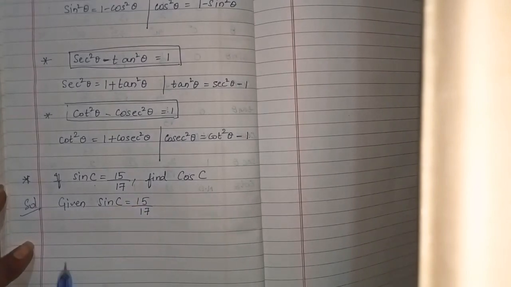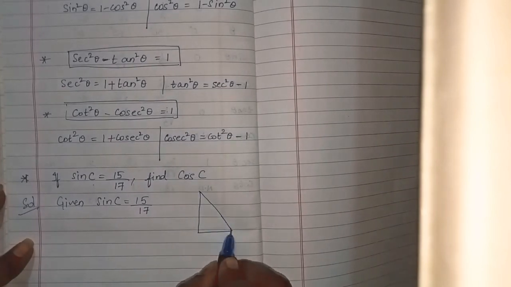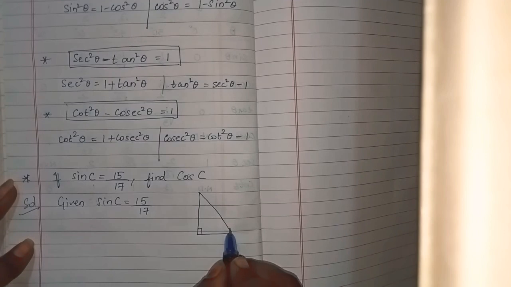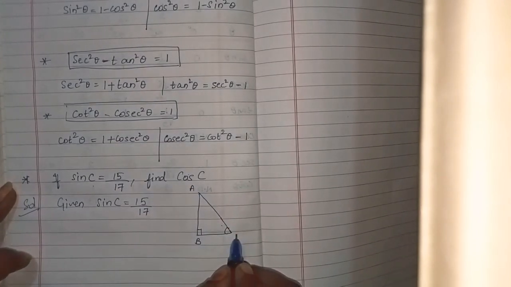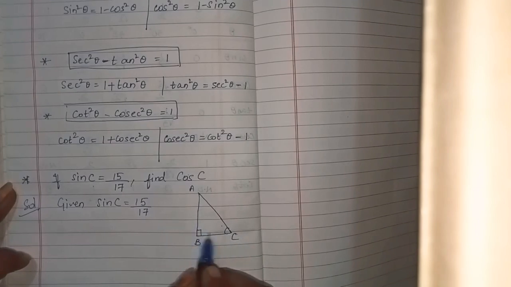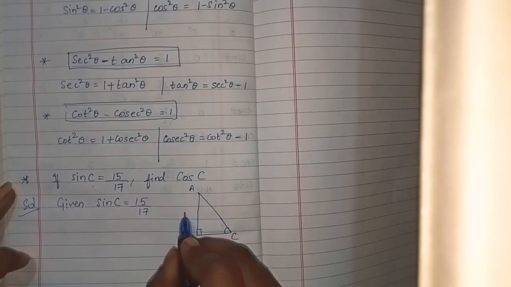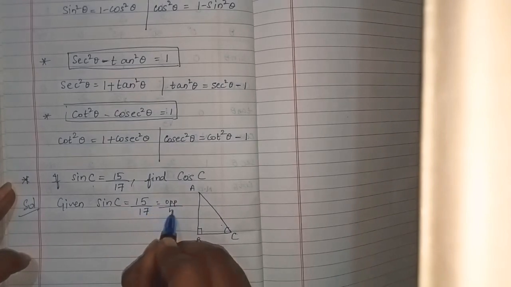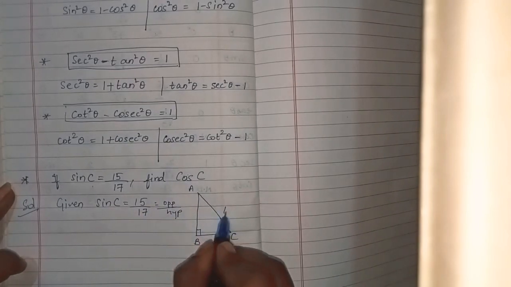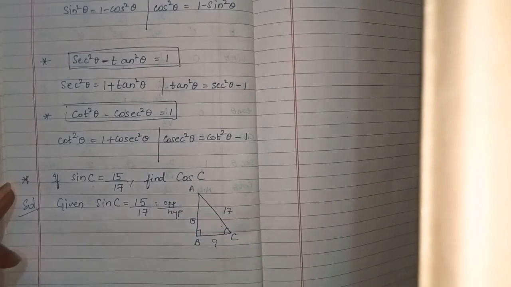Let me use Pythagoras theorem. So immediately, a right angle triangle, right? C is given. This is A, this is B. From sine C I have to see what is the formula of sine. It's nothing but opposite by hypotenuse. Hypotenuse value is 17, opposite value is 15. Here this value is missing. We need to find this.